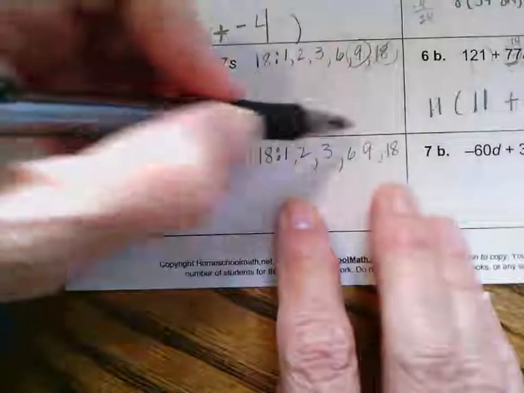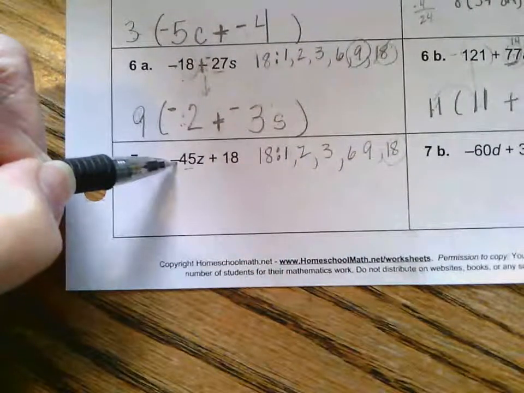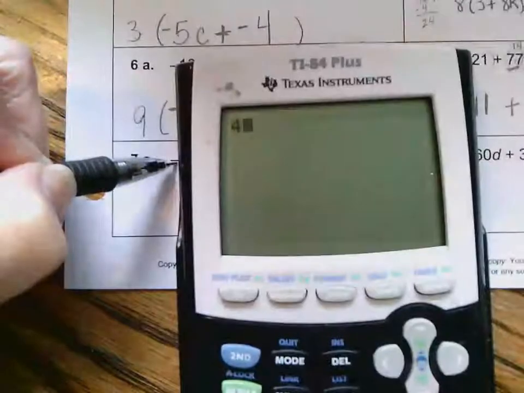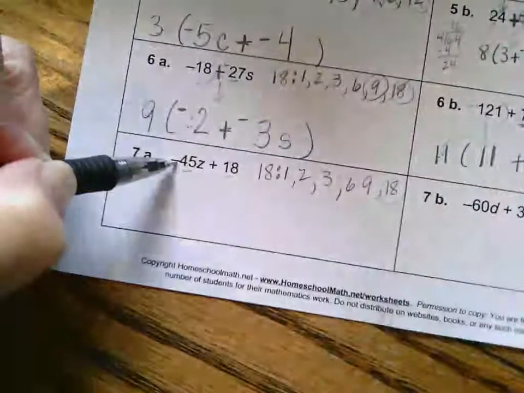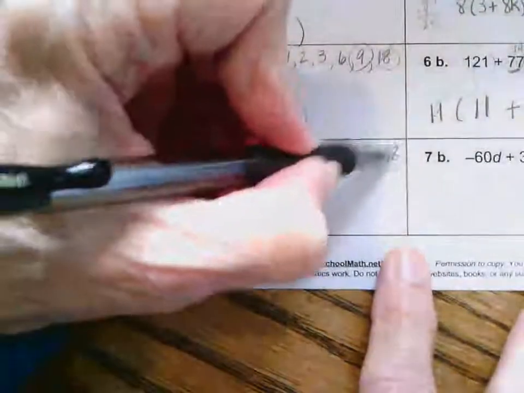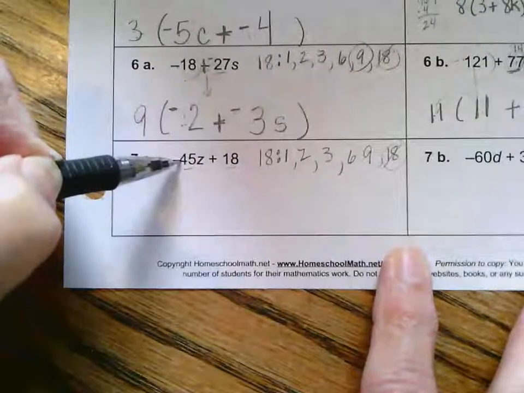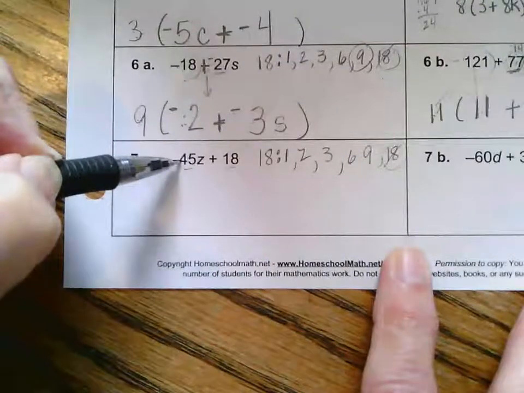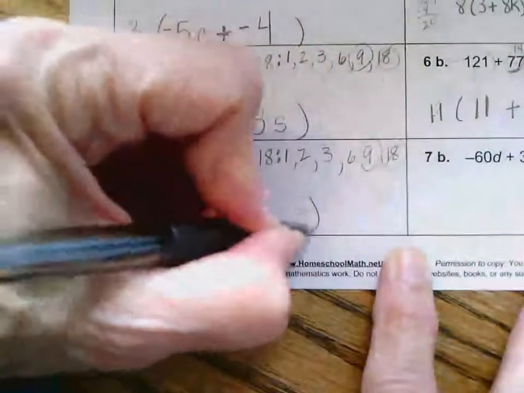So I'm going to ask myself, is 18 a factor of 45? If I'm unsure, 45 divided by 18, nope, I get a decimal. So that one doesn't work. Is 9 a factor of 45? Yes, it is. 9 times 5 is 45. So 9 is going to be my greatest common factor for this problem.